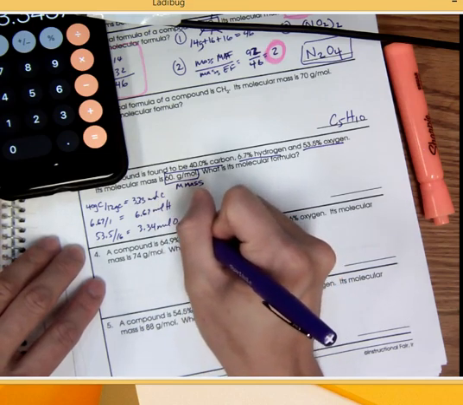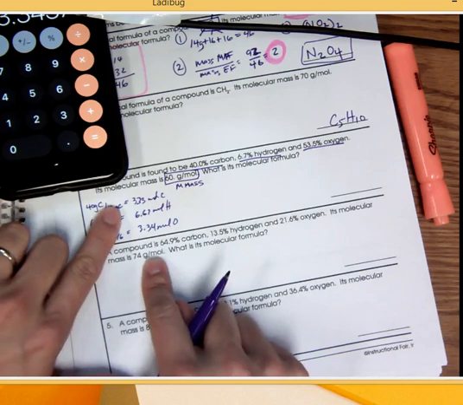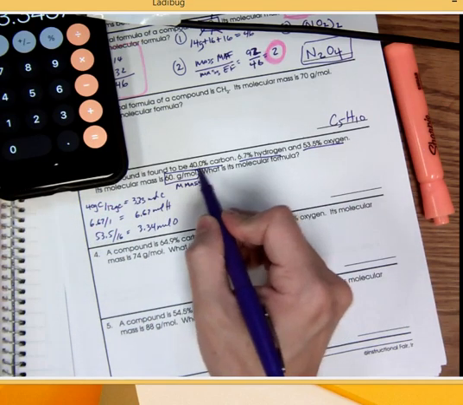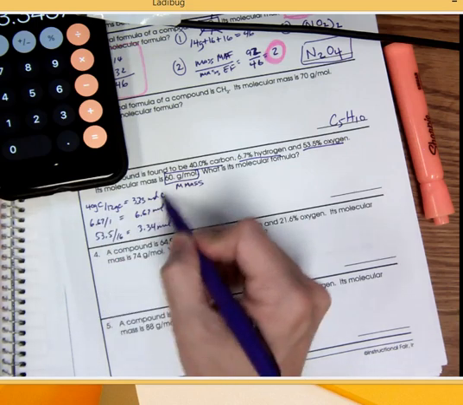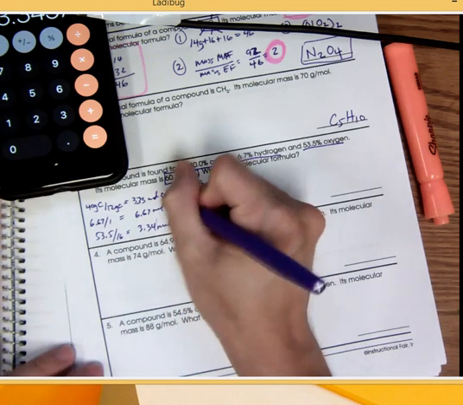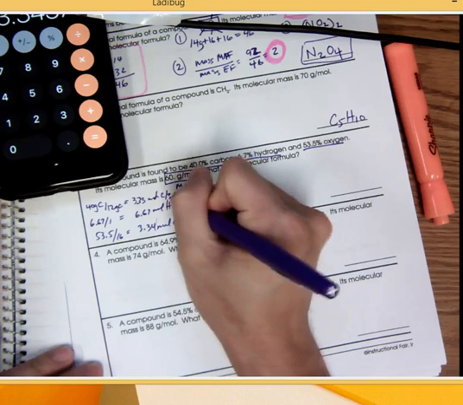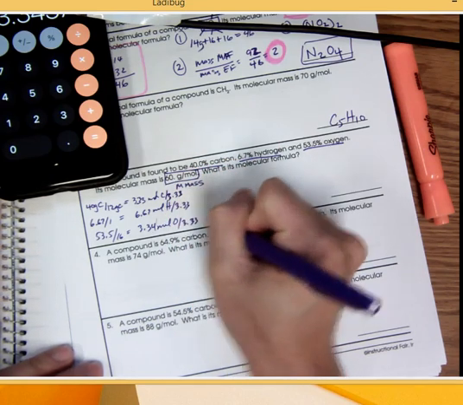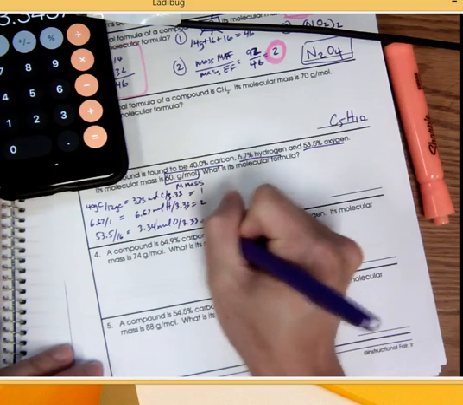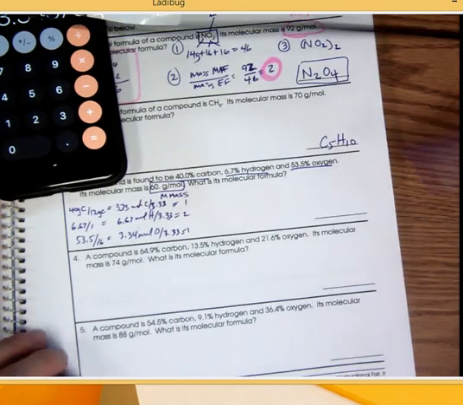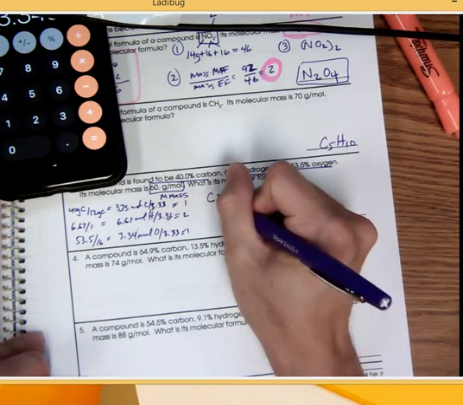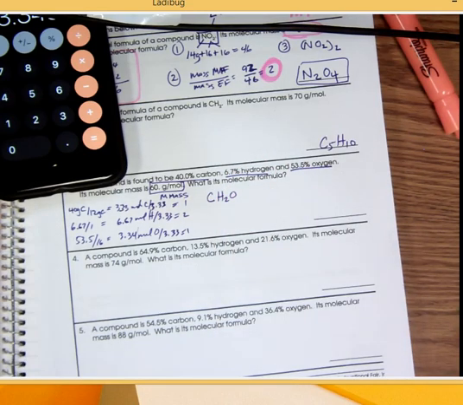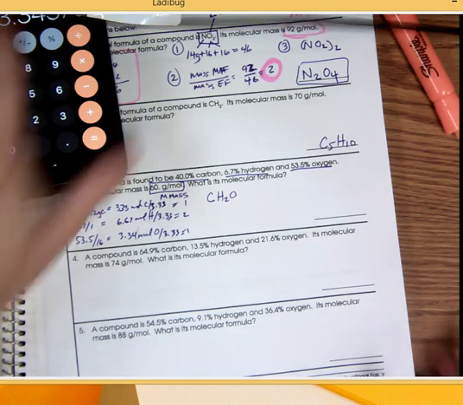Okay, so we divide by the smallest. The smallest is obviously 3.33, right? Because the steps are percent to mass, we did that. Mass to mole, we got all the moles already. Divide by smallest, 3.33, 3.33, 3.33. So we'll get 1, 2, 1. So our empirical formula is 1 C, 2 H's, 1 O. That's our empirical formula.